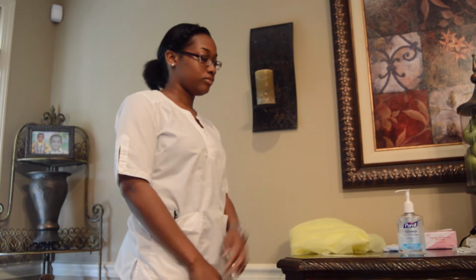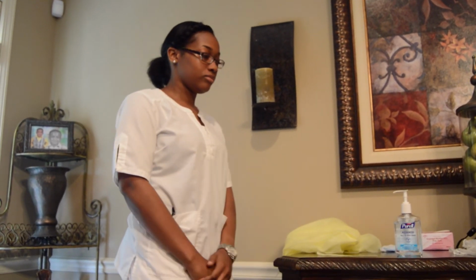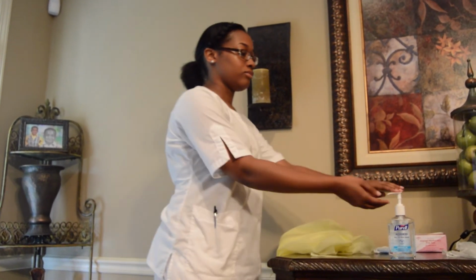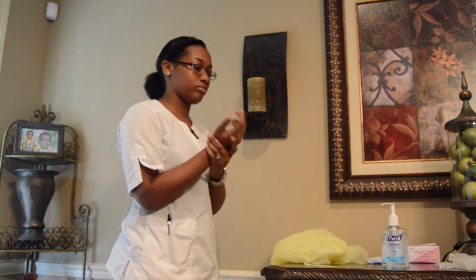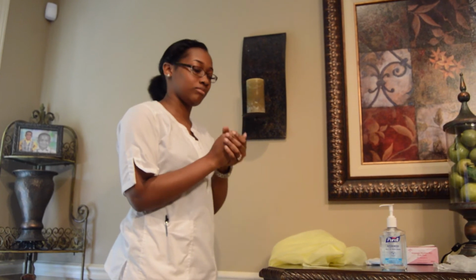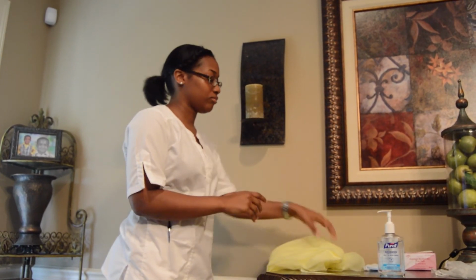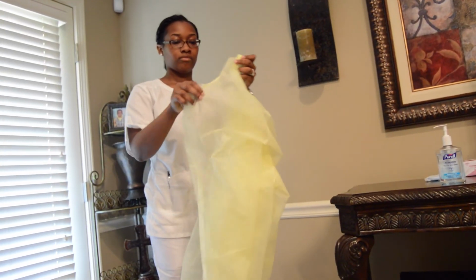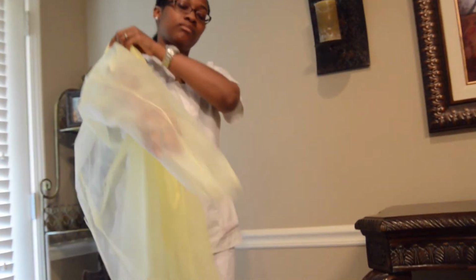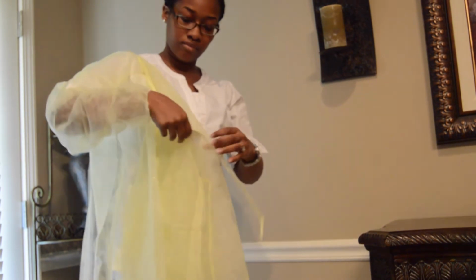Now we will be talking about some key points on PPE. Done before contact with the patient, generally before entering the room. The proper sequence for donning PPE. You want to place on your gown first after washing your hands.